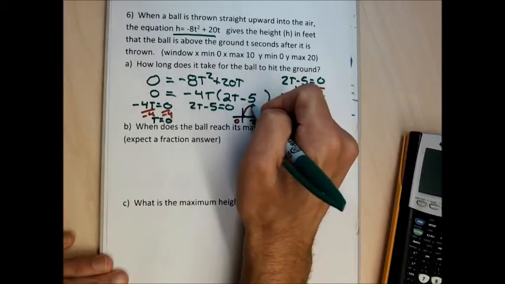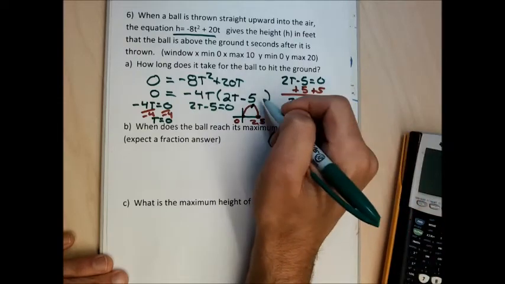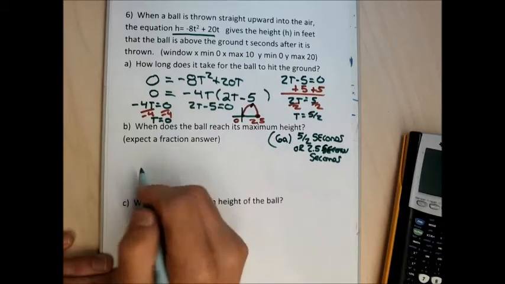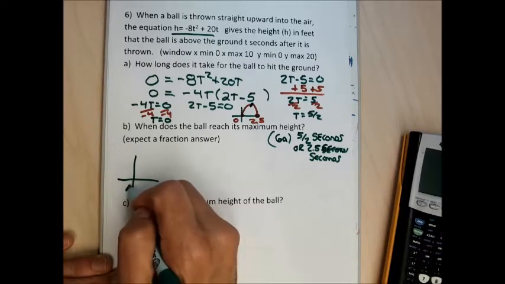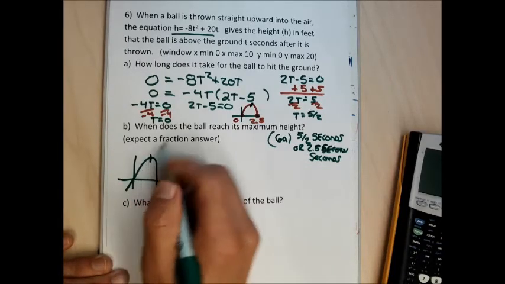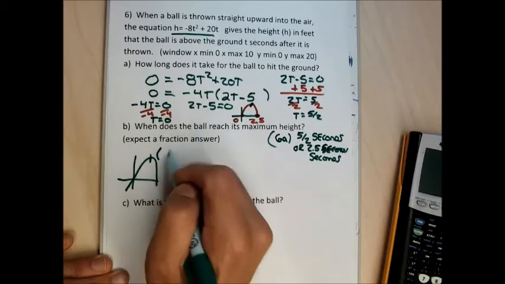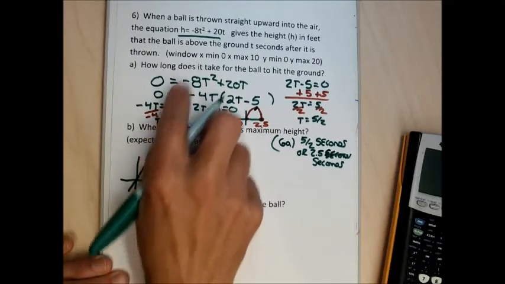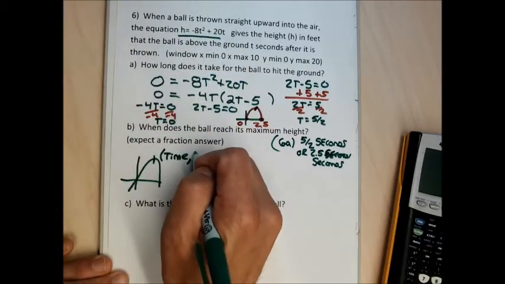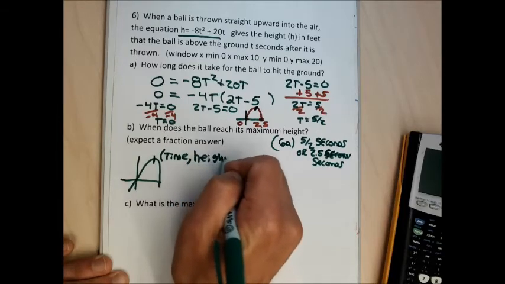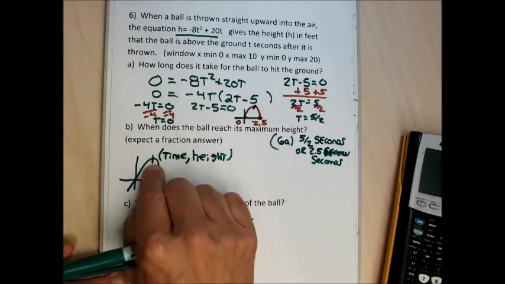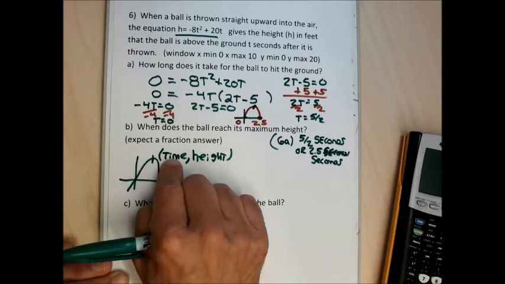The maximum height of this is going to be at the vertex of the parabola that makes this graph, the path that the ball goes. The vertex has an x coordinate, and in this case the x's are times, and a y coordinate, and the y's are heights. So part B really just wants me to find the x coordinate of the vertex, because the x coordinate of the vertex of this parabola is the time where it reaches its maximum height.